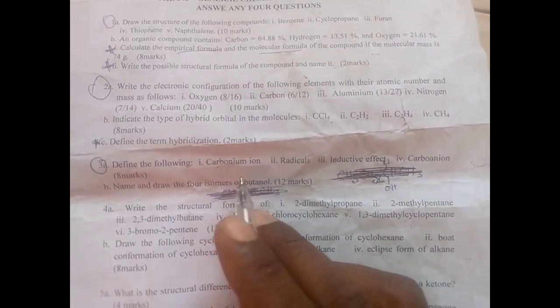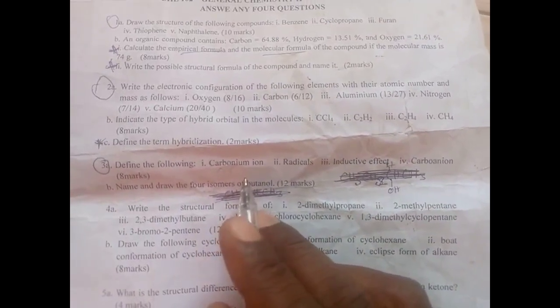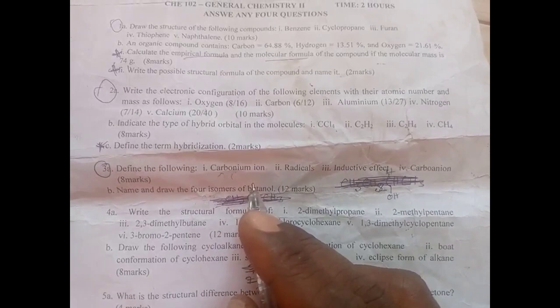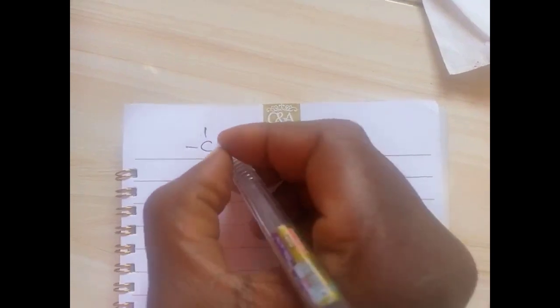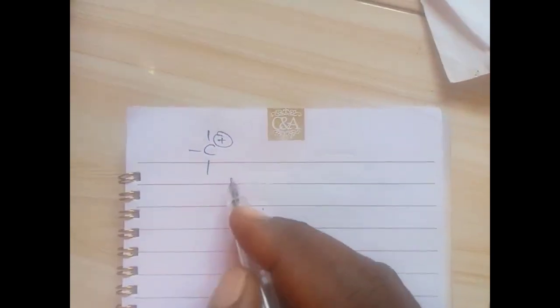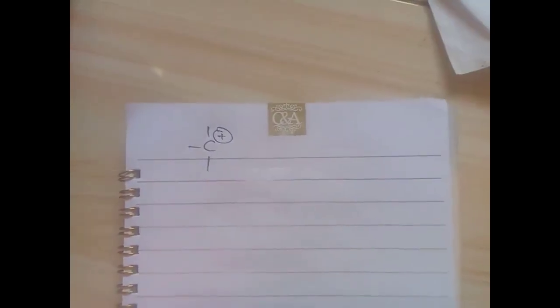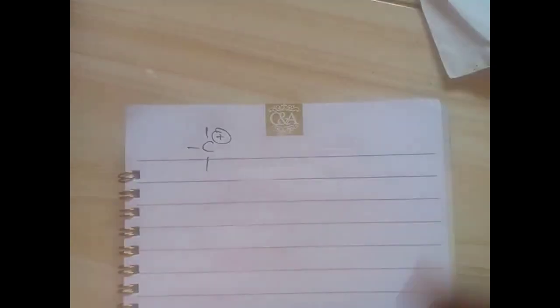So carbonium ion, or what some call carbocation, is a positively charged species containing a carbon atom having, for example, only 6 electrons in 3 bonds. What we mean by that is it looks this way. So this is a carbocation, or carbonium ion.